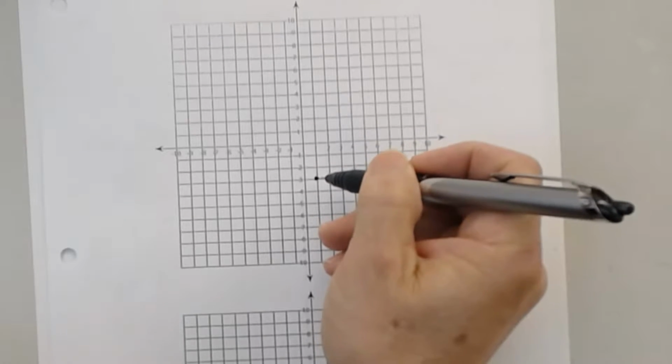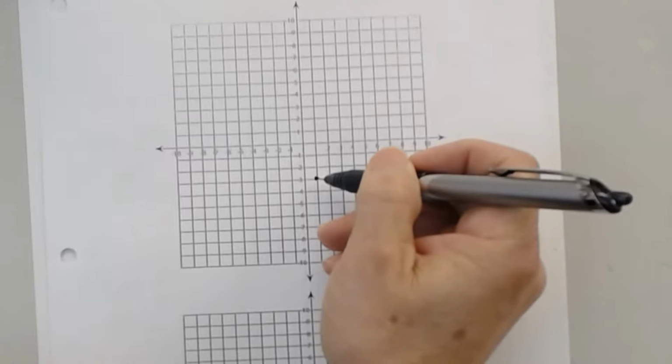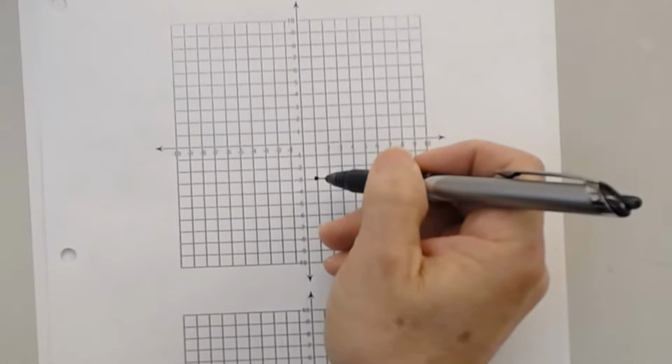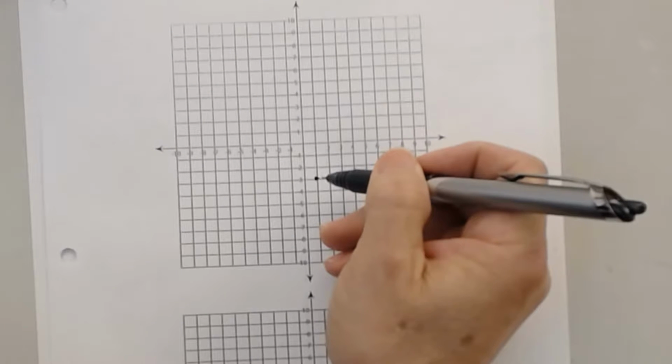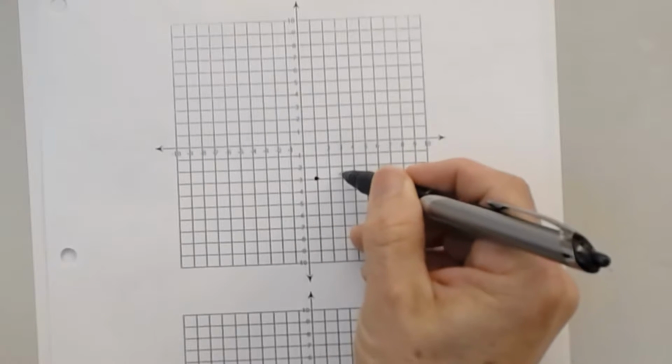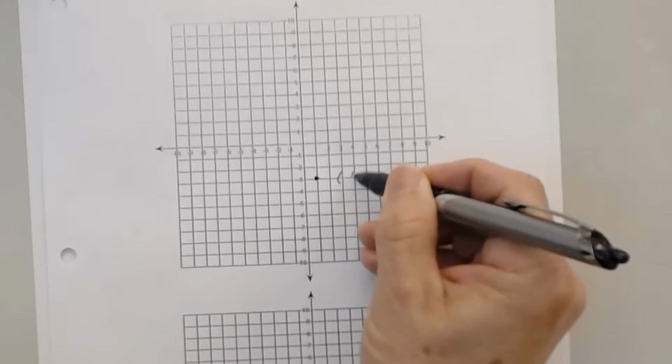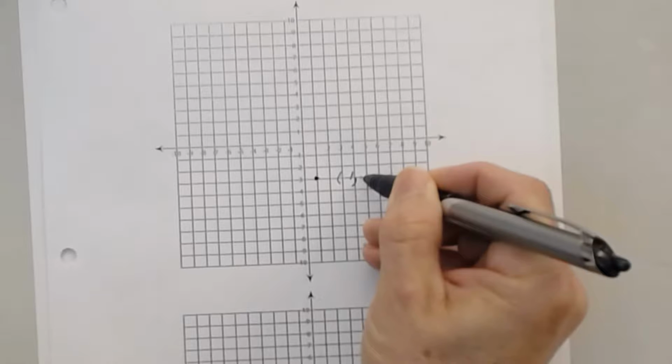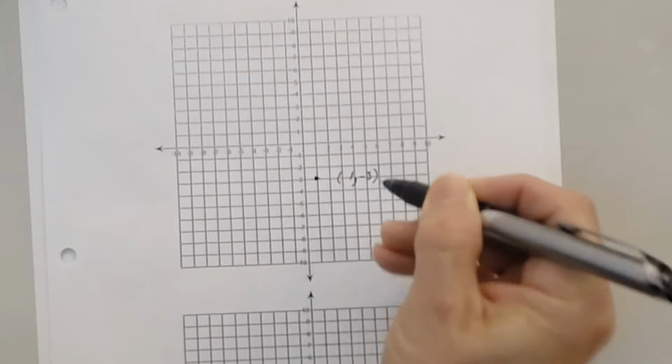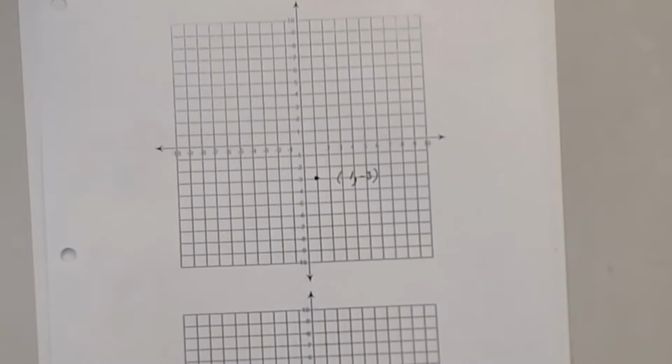I plotted my point. Now, I think on that worksheet it says you have to label, right? If it says label, it means tell me what those coordinates are. So you're going to say in parentheses, 1, comma, -3, parentheses. So that's what I mean by labeling. Okay? So that's the point (1, -3).